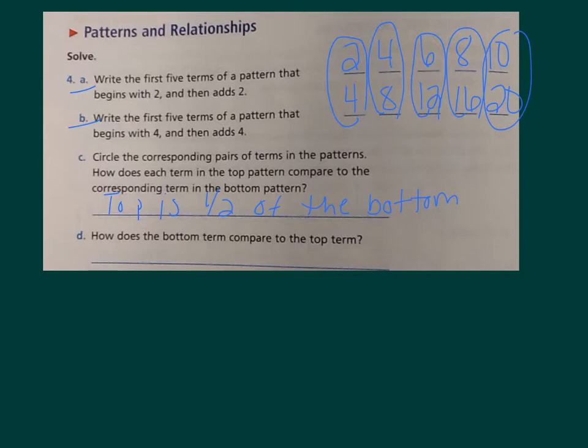Another way we could say that is the top is the bottom divided by 2. So let's check that out. The top is the bottom divided by 2. 4 divided by 2 is 2. 12 divided by 2 is 6. So we have that. Now we have to look at the relationship and flip it.